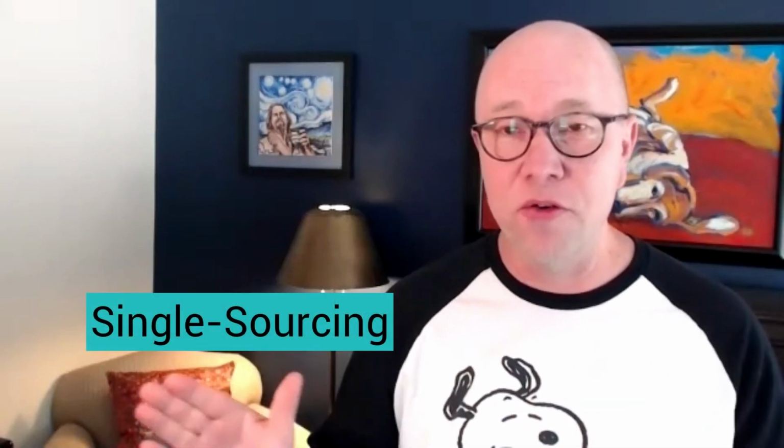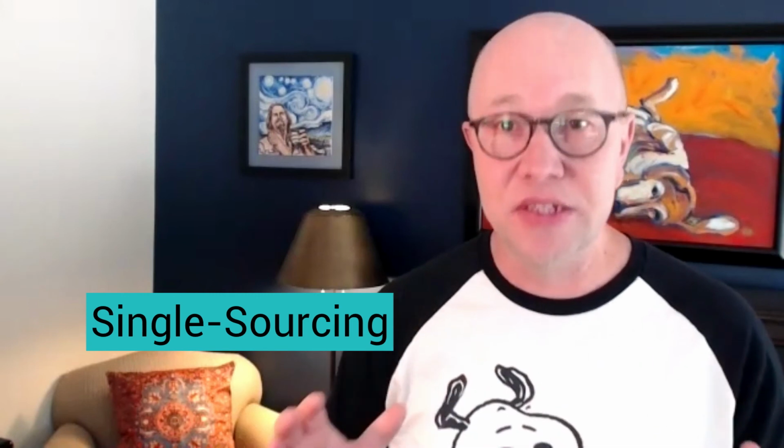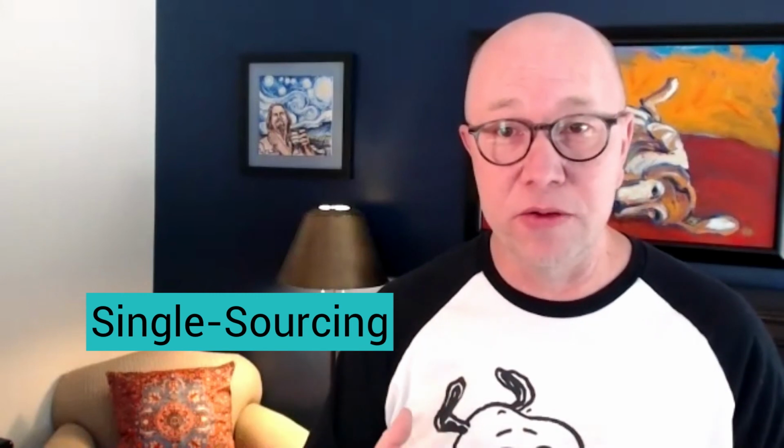Okay, next thing. What is this? Single sourcing. If Flare is known for anything, it is single sourcing, content reuse. This is something you're going to really, really love about Flare. So you don't write content and then go, oh, I want to use it for this other thing, and you copy and paste and put it over here, and oh, I want to use it for this other thing, copy and paste, put it over there.